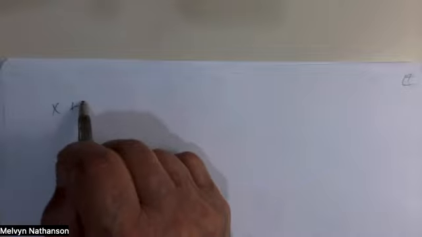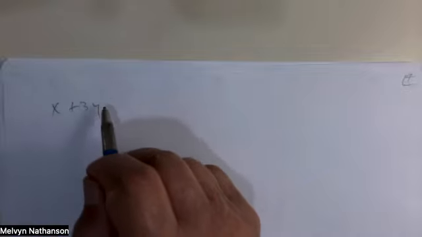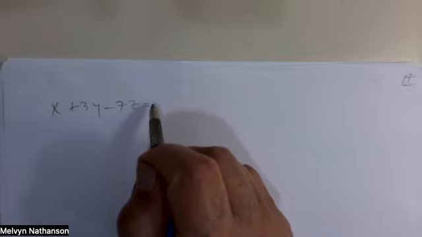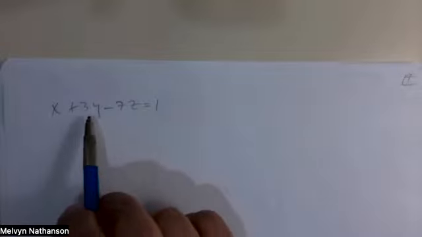Let's look at another example. Suppose I take the equation x plus 3y minus 7z equals 1. So these are solutions in R3.